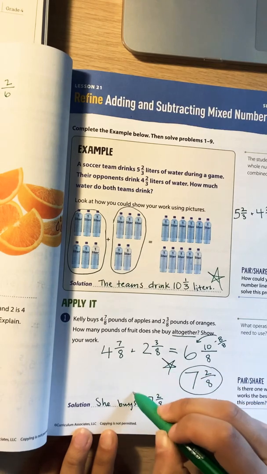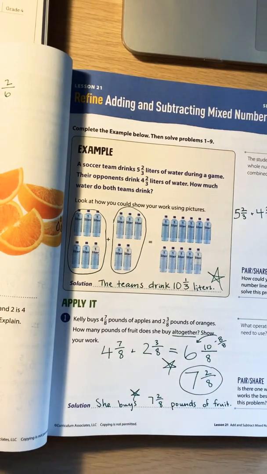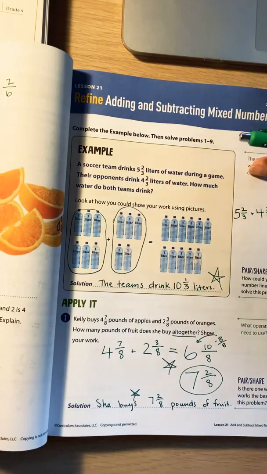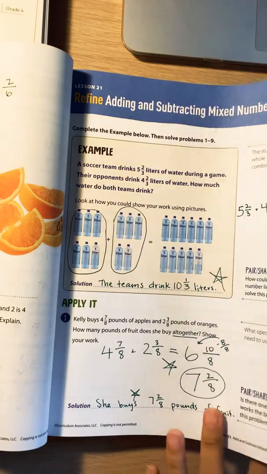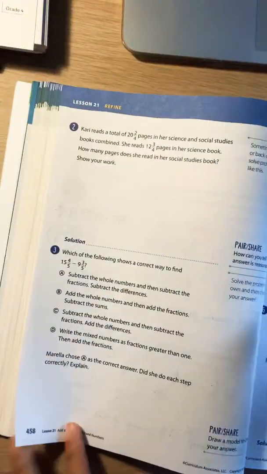Star for showing your work, star for your answer in a sentence. 3 stars so far. Okay, pause there if you need to catch up because I'm turning the page. Number 2.